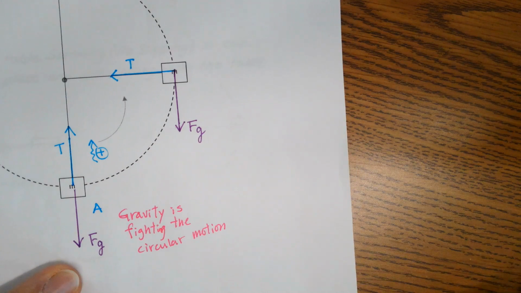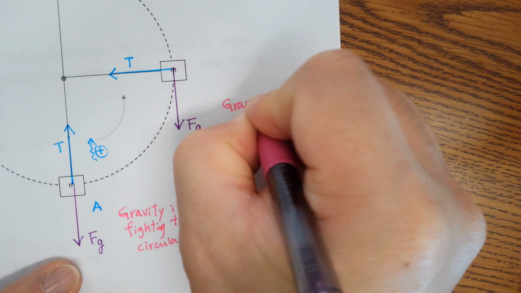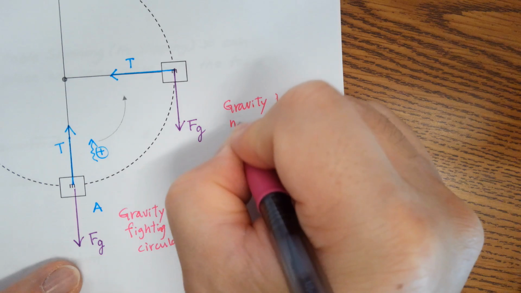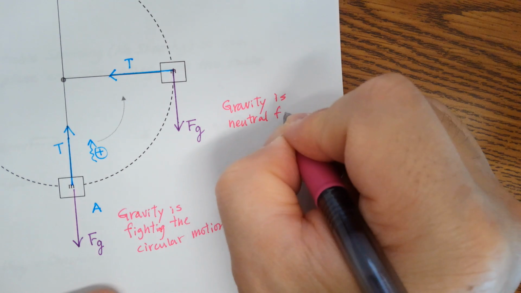Here, gravity is neutral for circular motion.